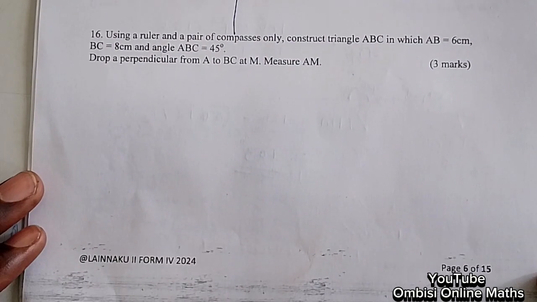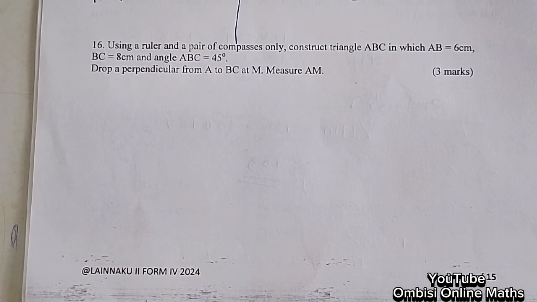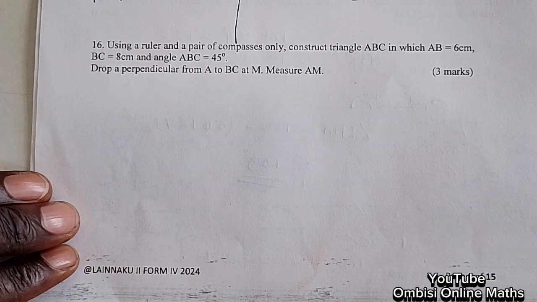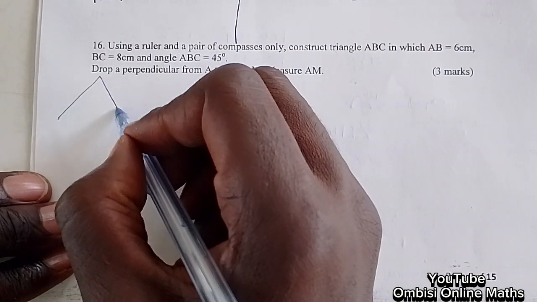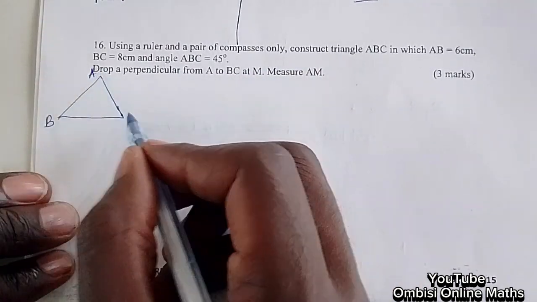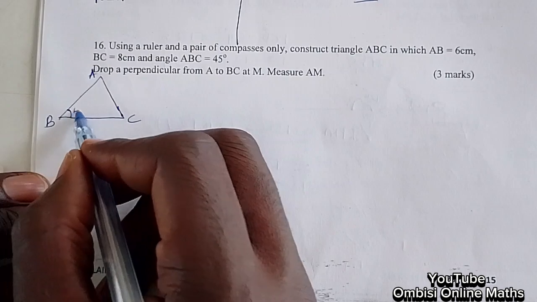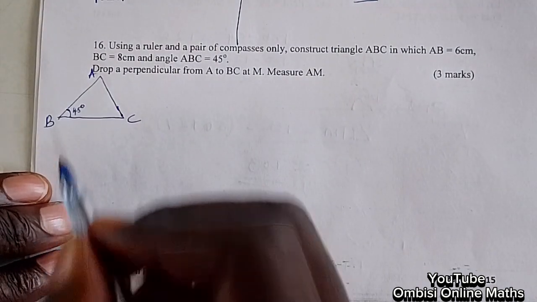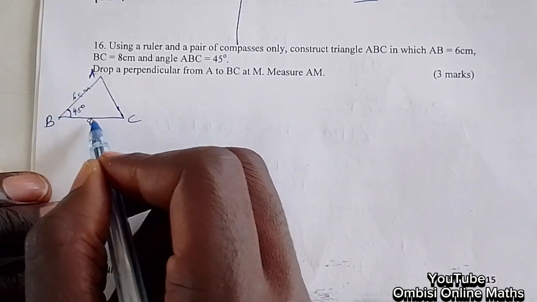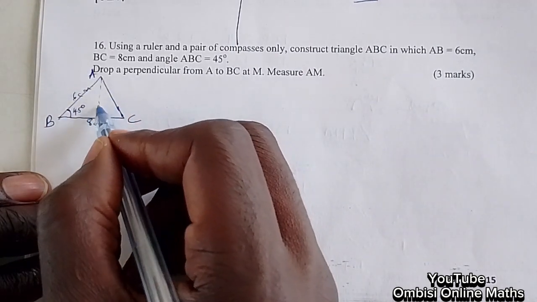Now, the last question is on construction. You need to use a ruler and a pair of compasses only. Construct triangle ABC, in which AB is 6 centimeters, BC is 8 centimeters, and angle ABC is 45 degrees. Now, let us put the angle on the horizontal. That is ABC. I want the angle to be 45 degrees. Then AB is 6 centimeters and BC is 8 centimeters. So you have to drop a perpendicular here.